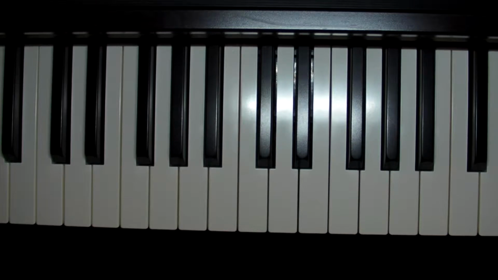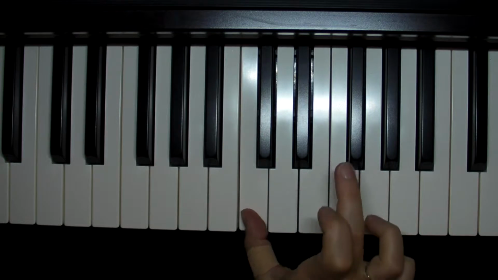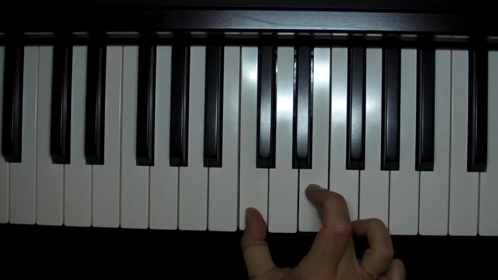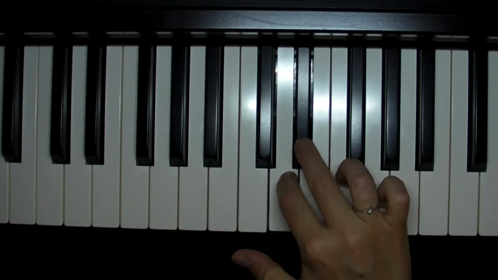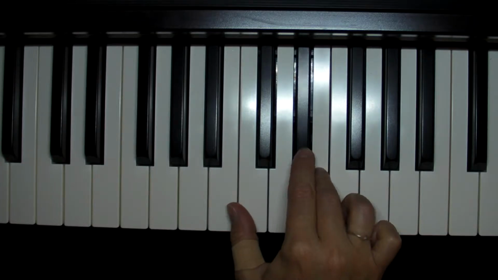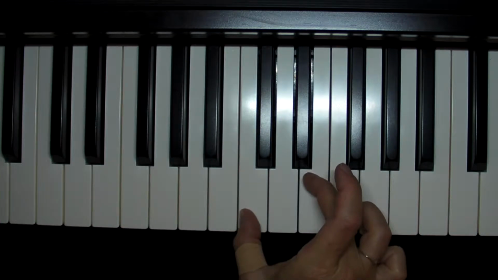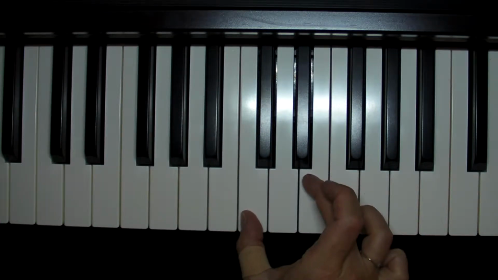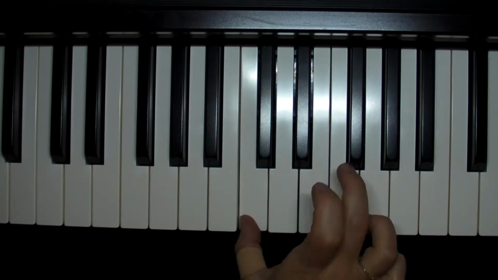I will show you how any major chord is built on the example of a C major tonic chord. First note, a C, then an E. You have 4 half steps in between, or 3 notes in between. This interval between notes is called a major third. It is a third note from C. 1, 2, 3, major third.